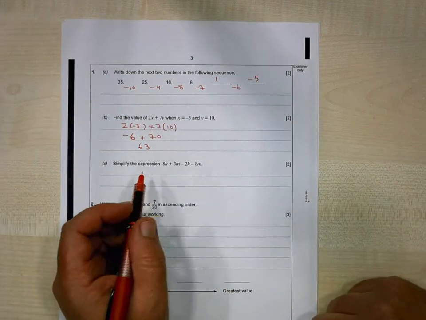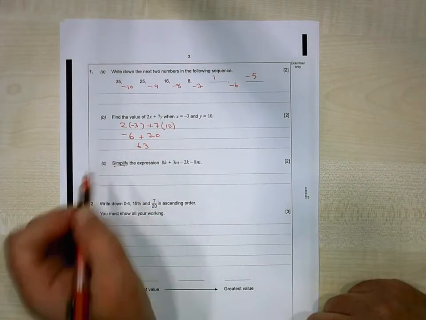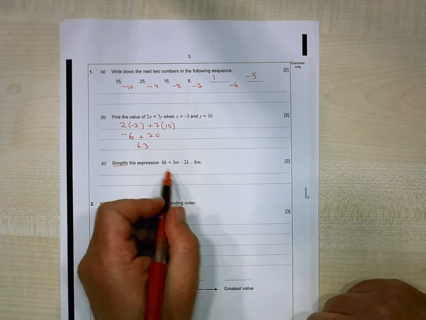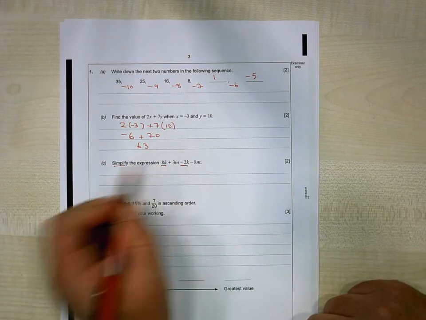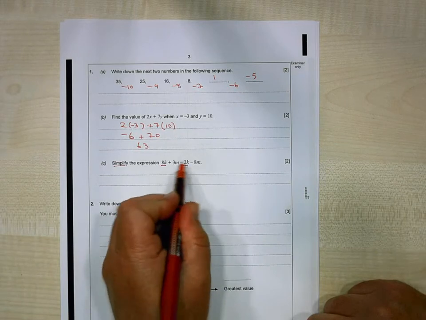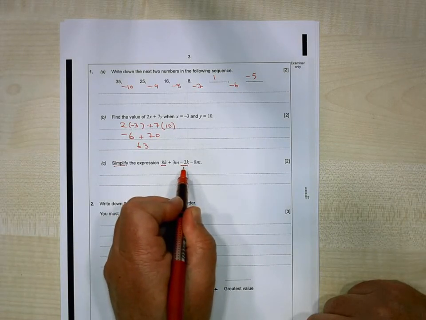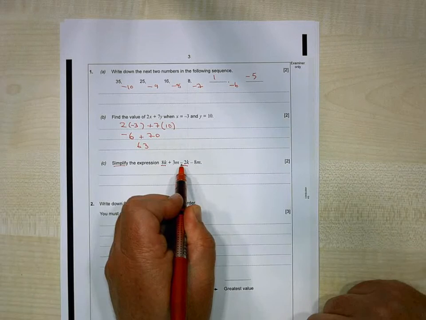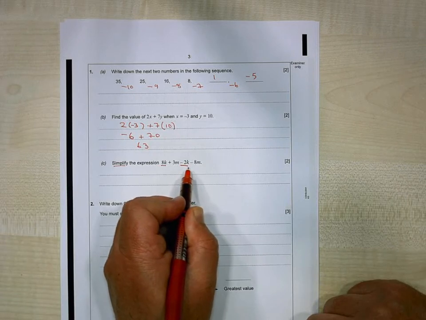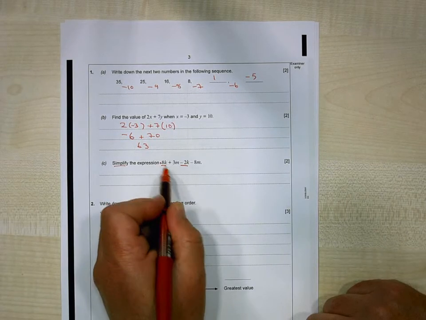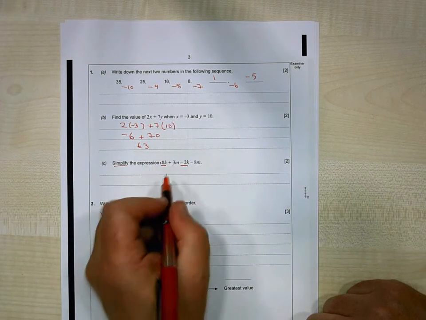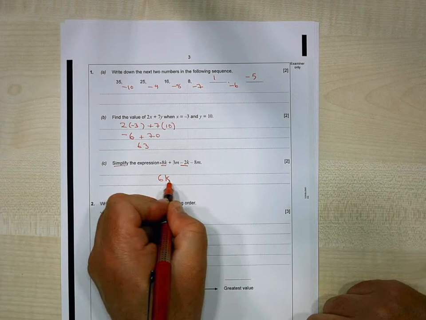Part C, simplify means I want to look and tidy this up by gathering like terms. So I've got an 8k and I've got a -2k. Remember that each part of this has got 3 little signals. 1, whether it's positive or negative. 1, how big it is, its magnitude, its number, and the variable part of it, what's the letter. So that's plus 8k, don't bother writing that plus in. Take away 2, you end up at 6k.